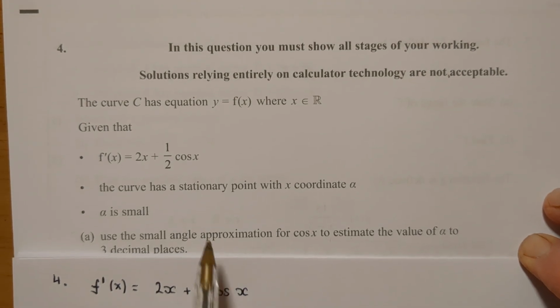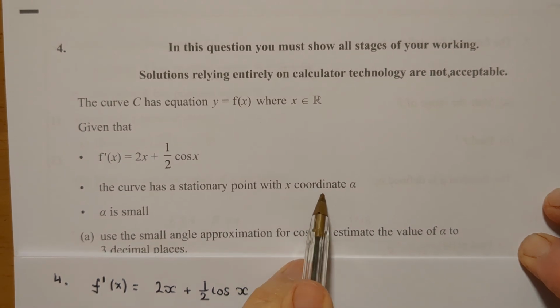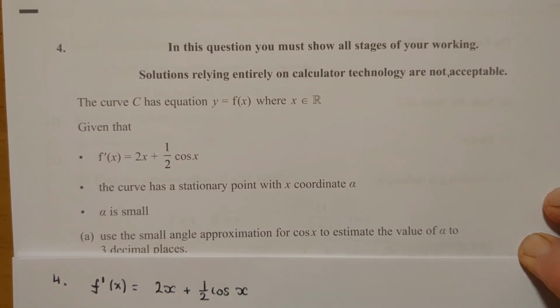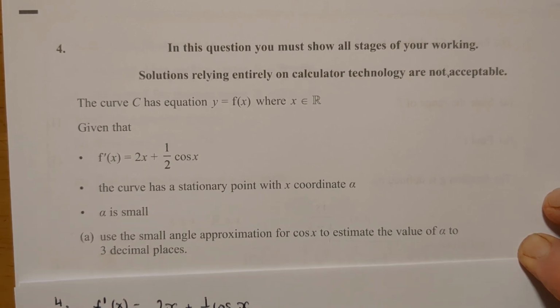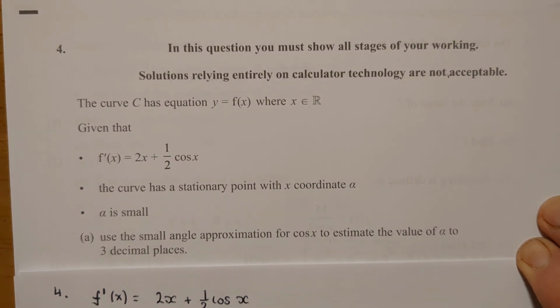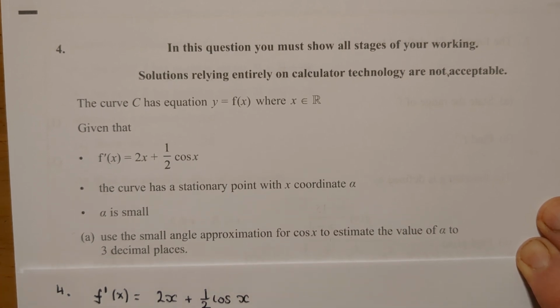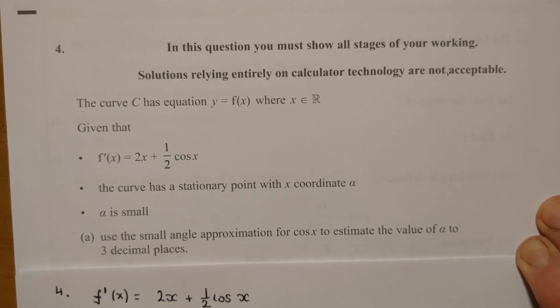The curve has a stationary point with x coordinate alpha. Well, stationary point means that the first derivative is equal to 0. So what we're being told is that when x is equal to alpha, this is going to be equal to 0. So in other words, 2 alpha plus a half cosine alpha is equal to 0.